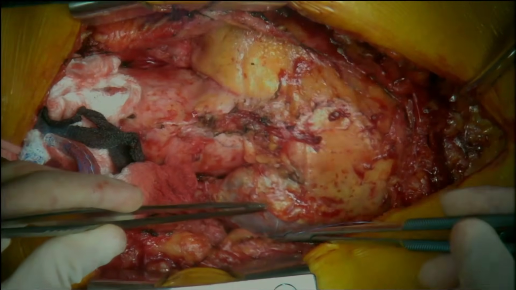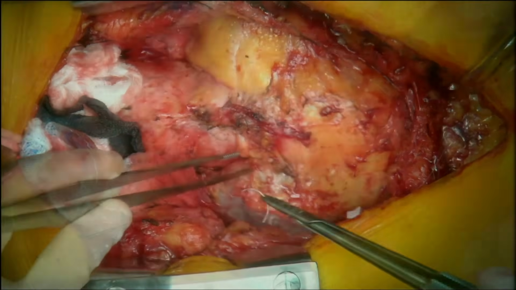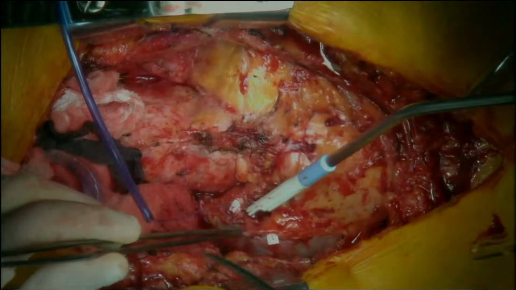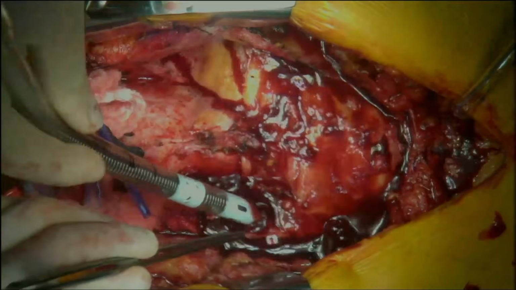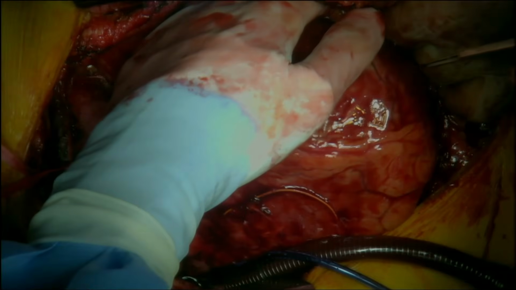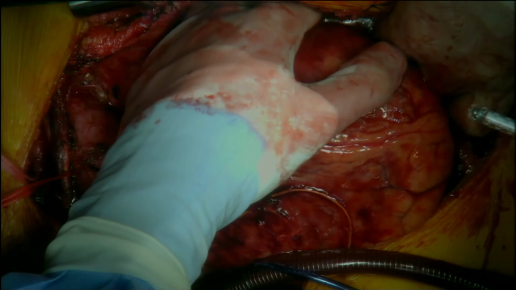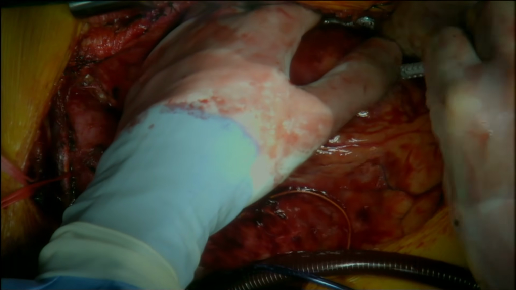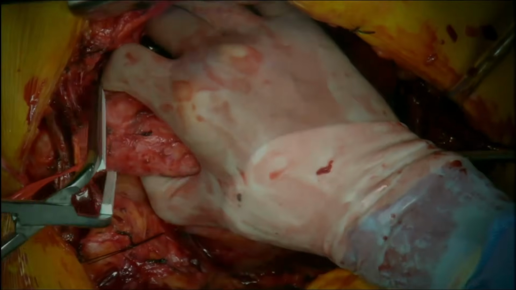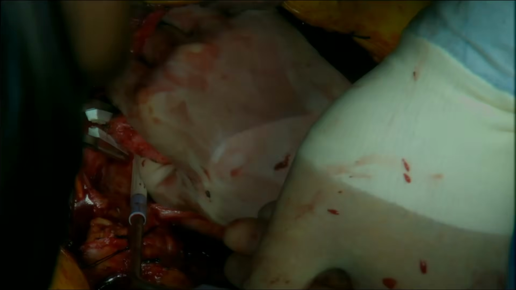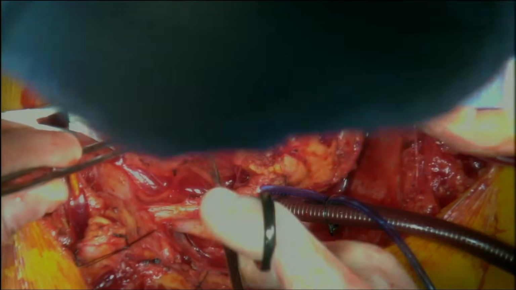Pericardial stay sutures are placed to improve exposure. The right atrium is cannulated for venous drainage. A left ventricular vent is inserted from the apex for decompression. The ascending aorta is cross-clamped, the aorta is opened, and the diseased aortic valve is exposed.